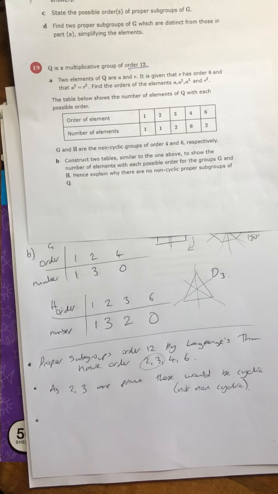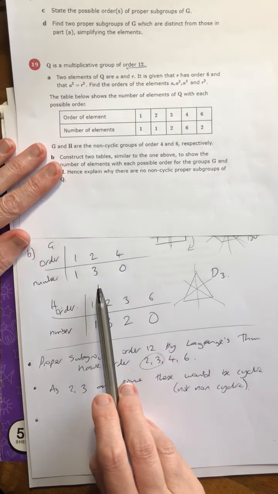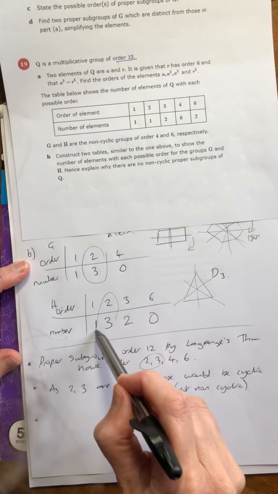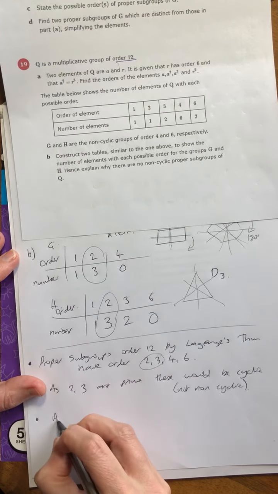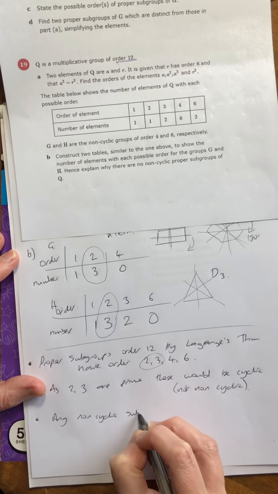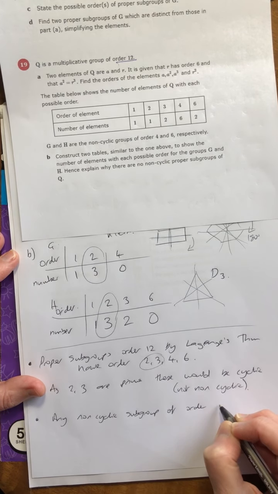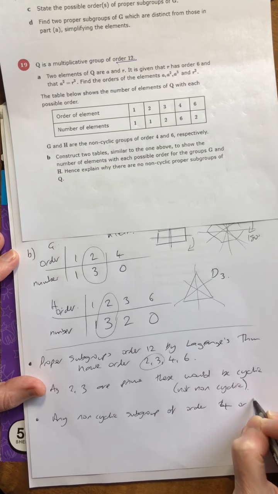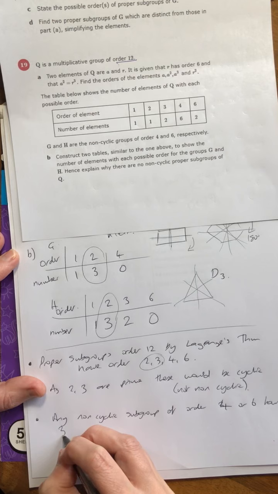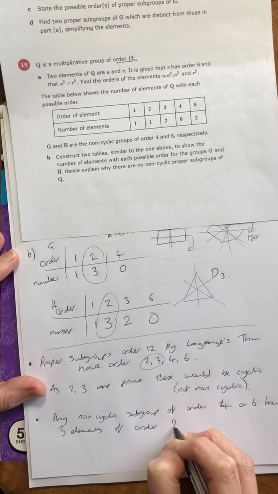Right. Okay. So, if we look at order 4, and in fact, shall we do them together? Order 6 as well. So, any non-cyclic subgroup of order 4 or 6 must have 3 elements of order 2.